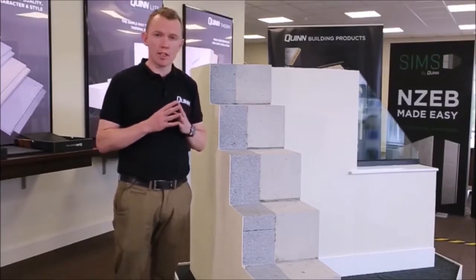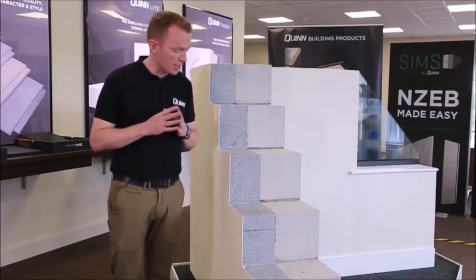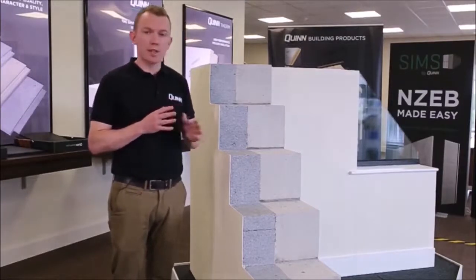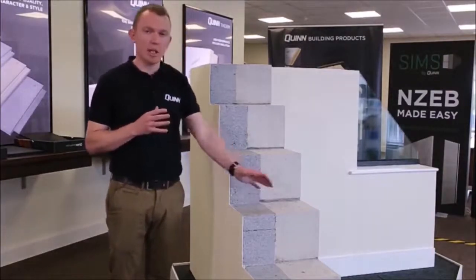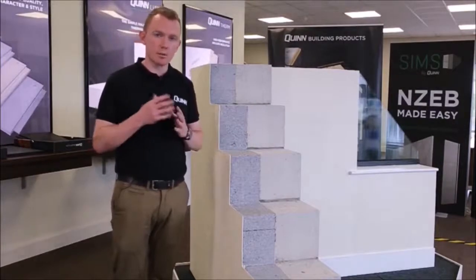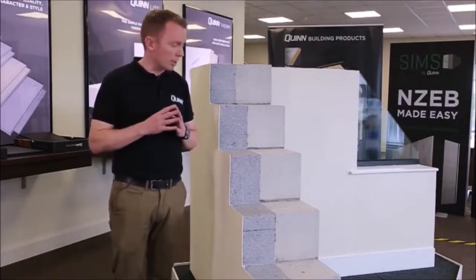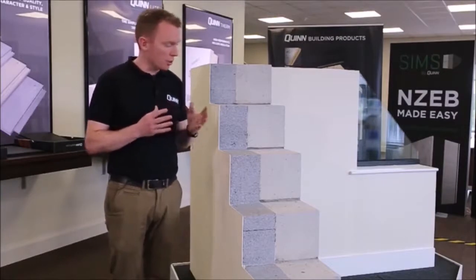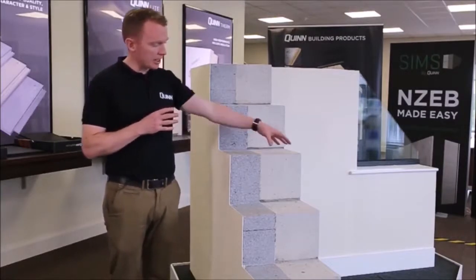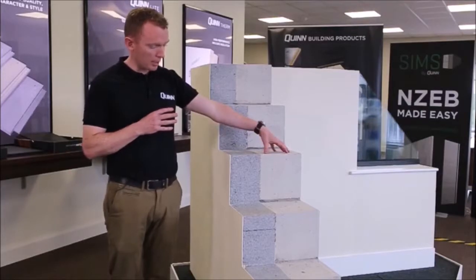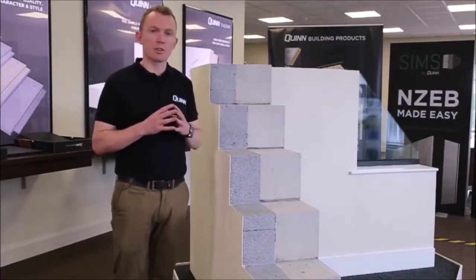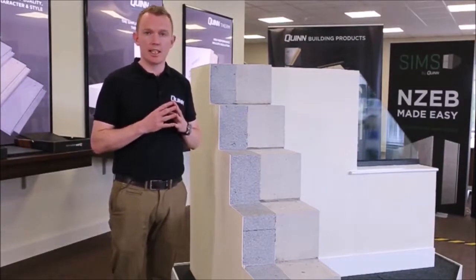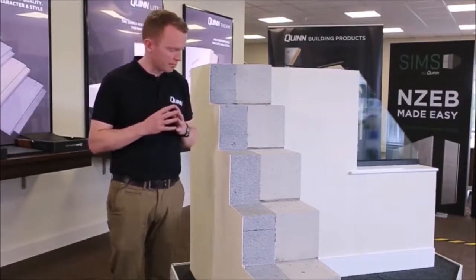Thin joint mortar is also another option for building Quinlite blocks. Thin joint mortar increases the bond between the blocks. It's a 10 Newton mortar, so it gives a stronger bond, which makes the overall wall panel much stronger. So much so that a 9-inch Quinlite block built with thin joint mortar is almost 3 times stronger than a 350 wide traditional dense block construction.